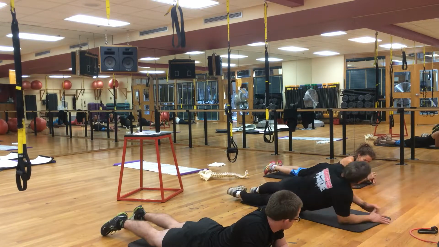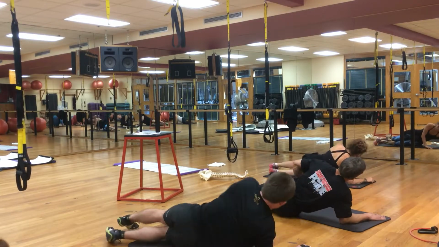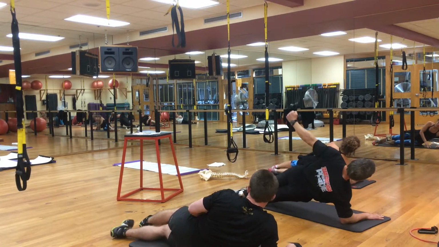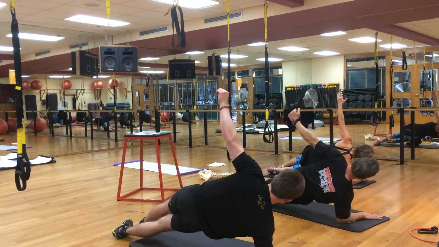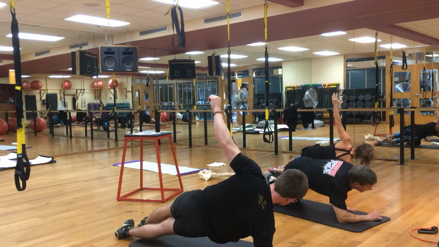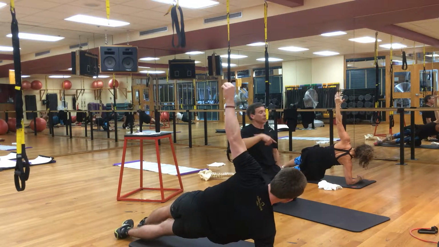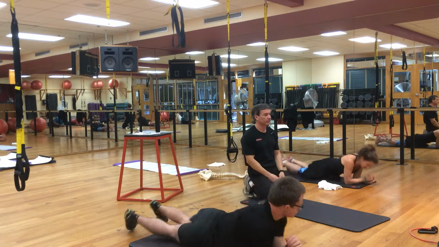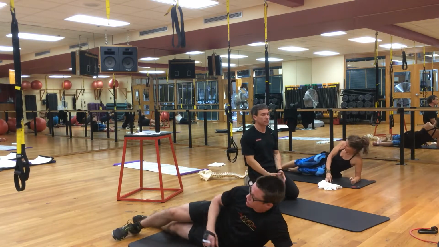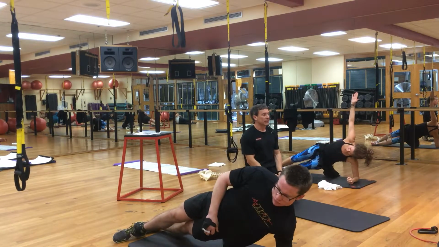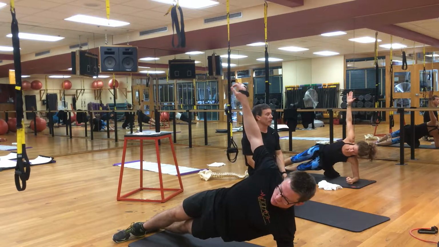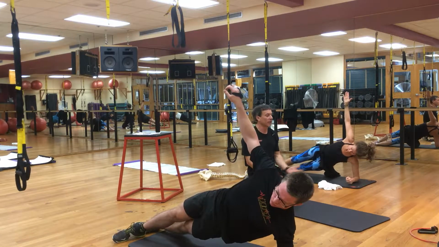Side plank, side wall. Top foot forward, you guys know this, it's a bridge motion. Drive the hips up, glutes tight, depress the right elbow towards your belly so you get your lat kicked in. 10 seconds, 5, 4, 3, 2, 1, switch over, other side. You guys can be creative. We all have our own routine we do, but this all comes in good.